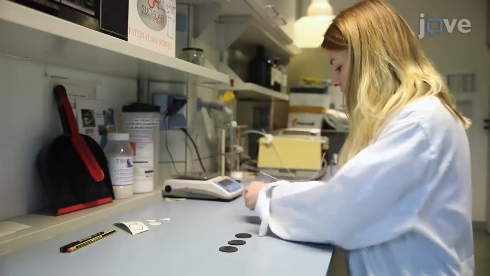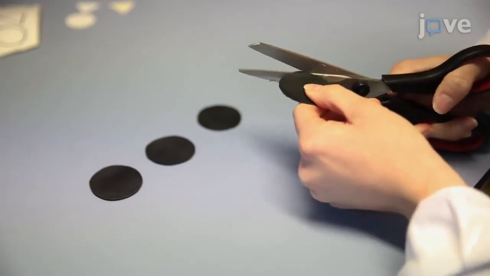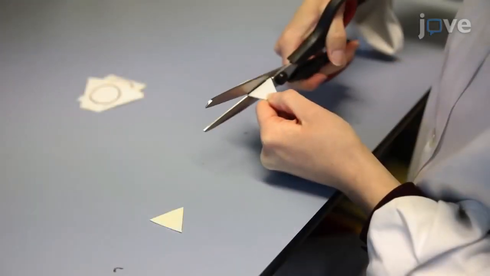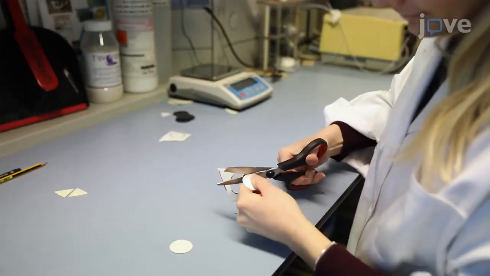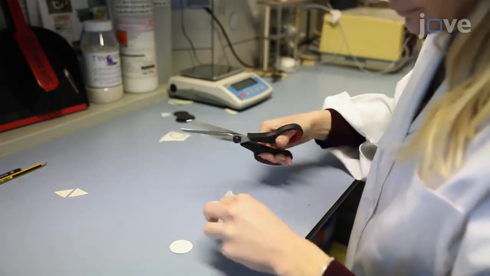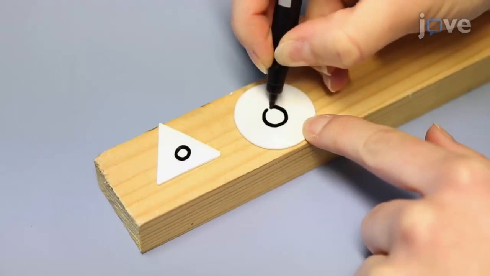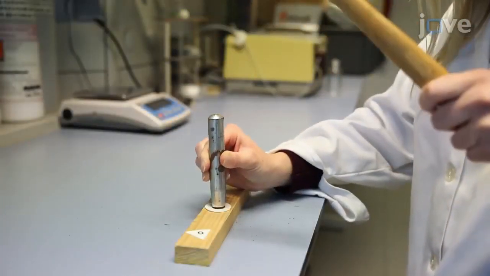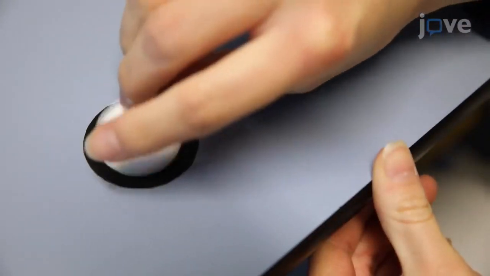To construct a tag for the target animal, first cut 4 40mm diameter circles from a black plastic sheet and 2 26mm sided equilateral triangles and 2 26mm diameter circles from a white plastic PVC sheet. Mark the center of one white triangle and one white circle, and make a 10mm hole at each mark. Then glue one white shape into the center of each of the 4 black circles.